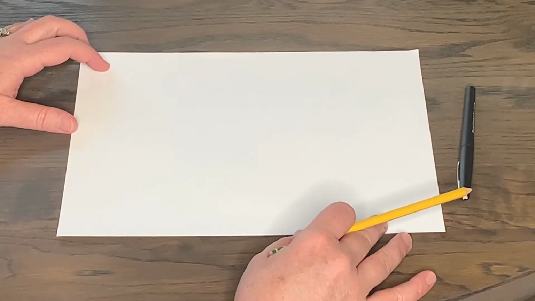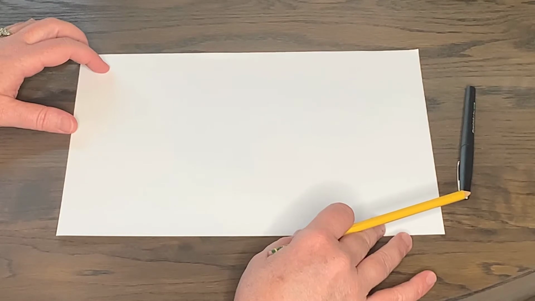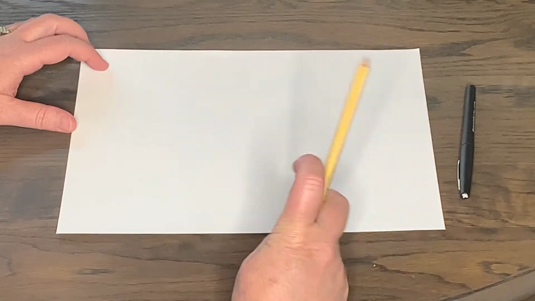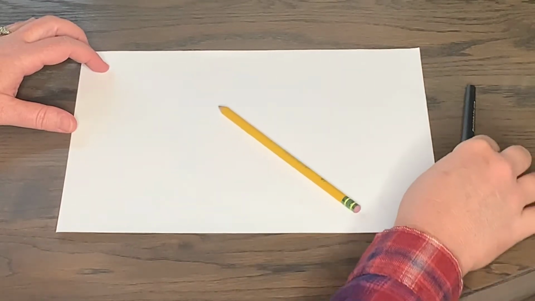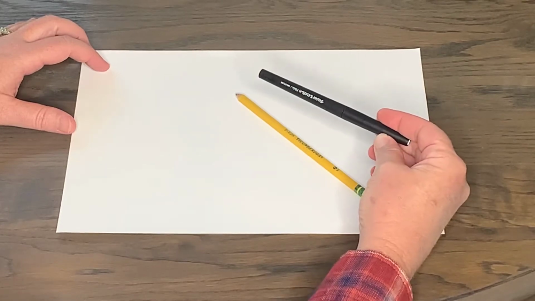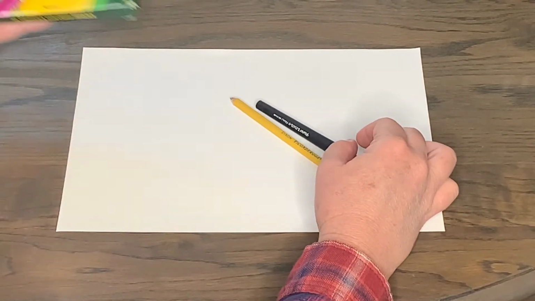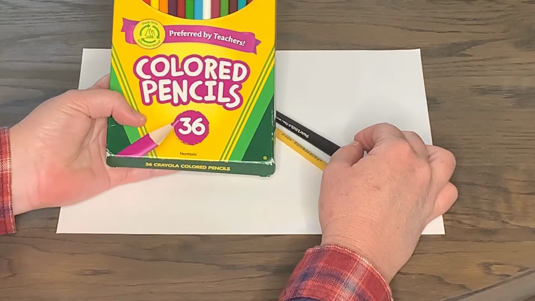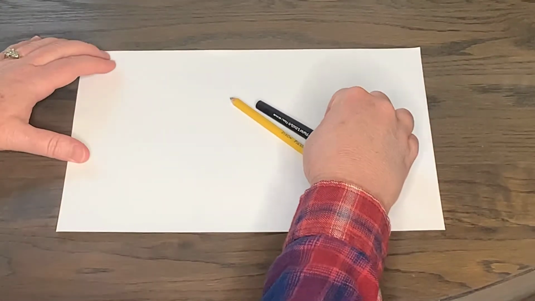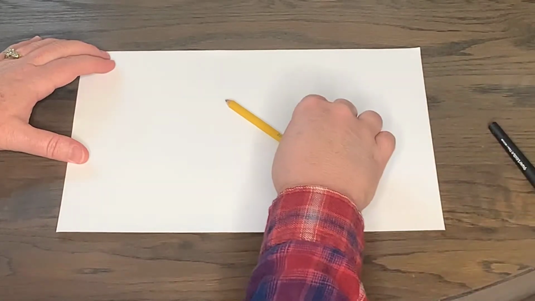Art class with Miss Kris. Today we are going to be creating a big storm. So the things that you'll need to create this storm are a pencil. I'm going to use a black marker, but you don't have to have this. Colored pencils would be great, or you can use crayons. So let's get started with this big storm.